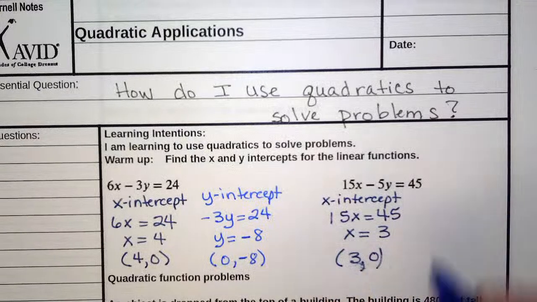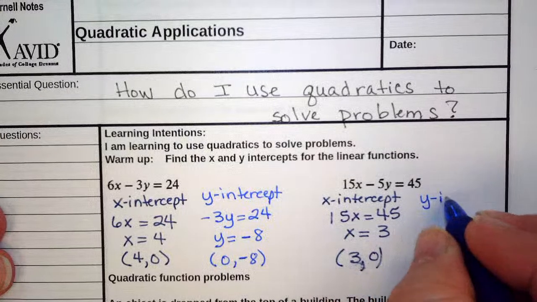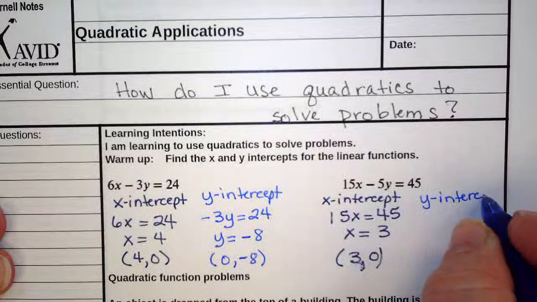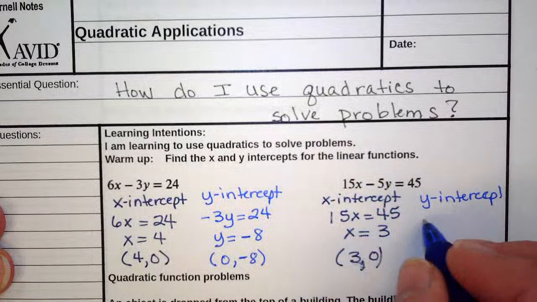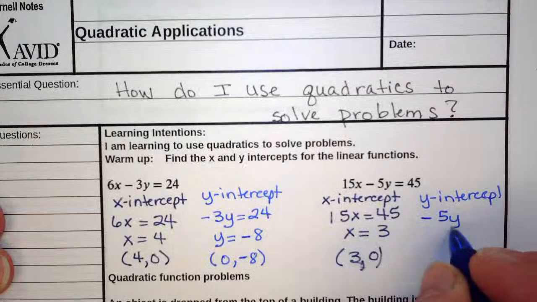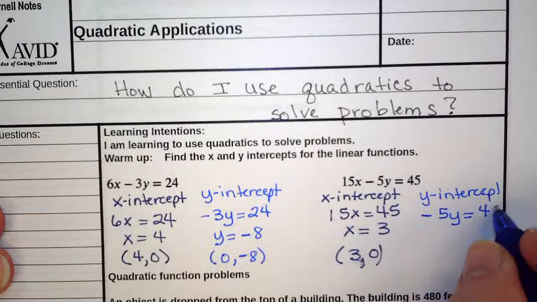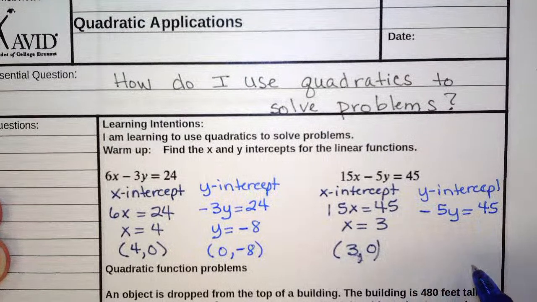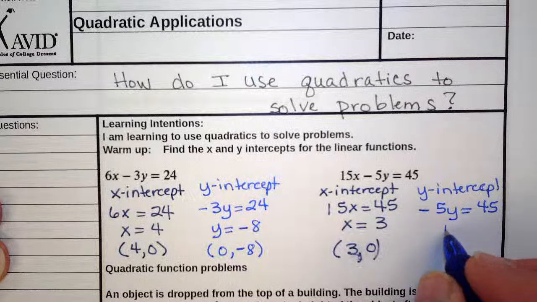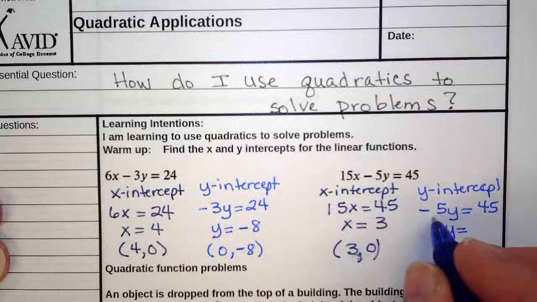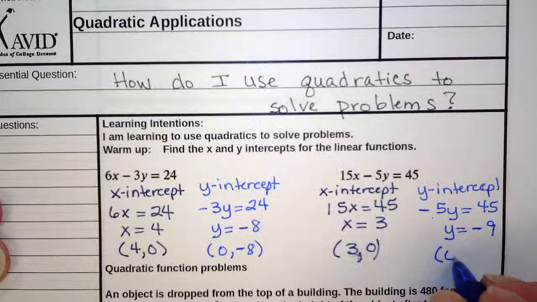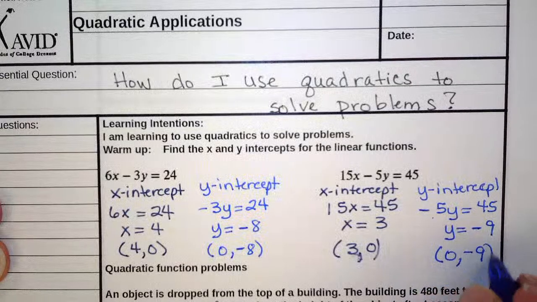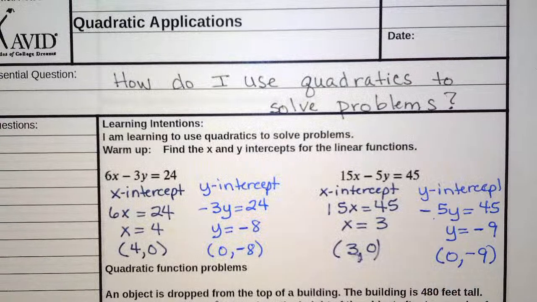Okay, for your y-intercept. The x term is gone, so we have negative 5y is equal to 45. Divide both sides by negative 5. y is equal to 45 divided by negative 5, which is negative 9. This is the point (0, -9). Hopefully you are no longer struggling with how to find the x and y intercepts.